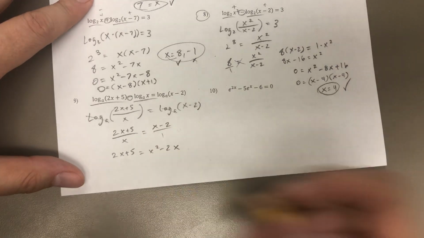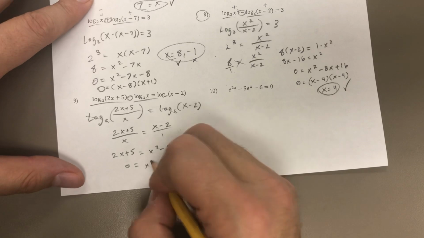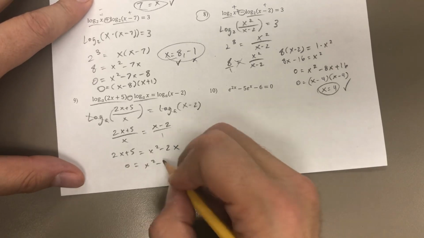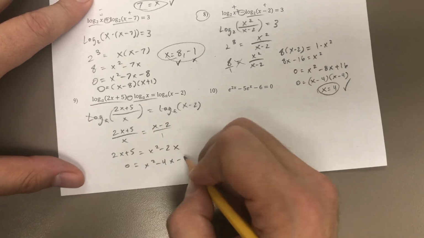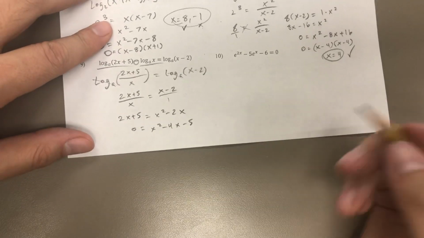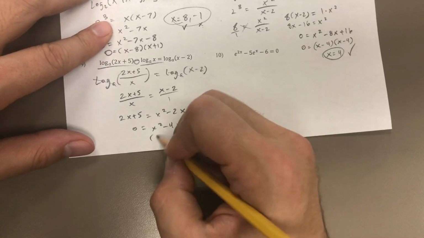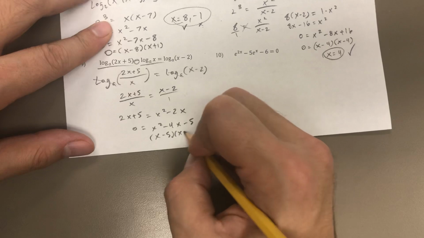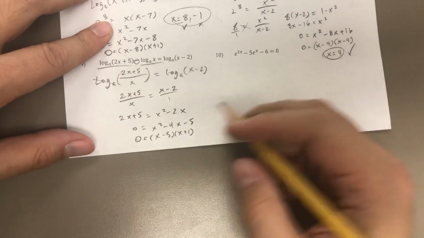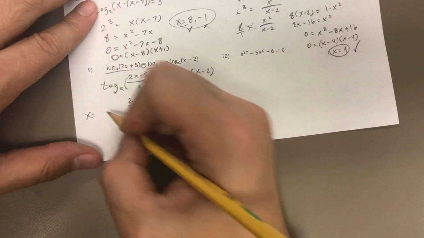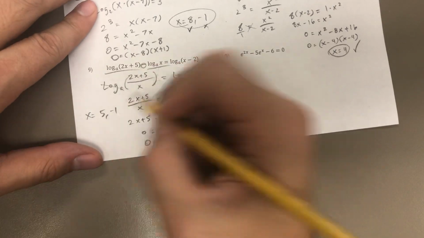It's a quadratic, so I got to zero out one side. So we get x squared, and then negative 2x minus 2x is negative 4x. And then subtract the 5 out. All right, and then this factors. So let's see, x minus 5, x plus 1. Yeah. And that gives you my 2 x values. x is equal to 5, and x equals negative 1.